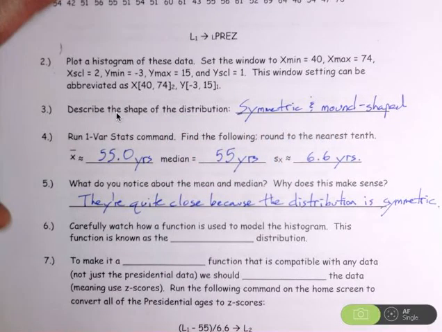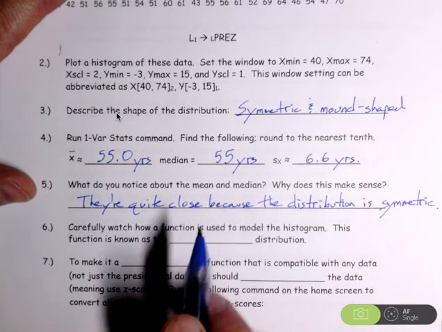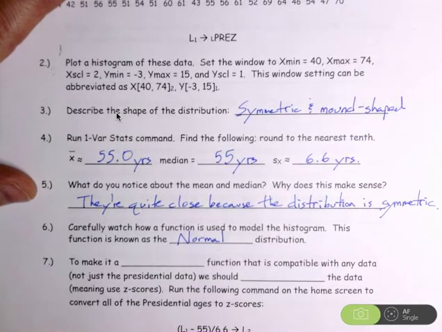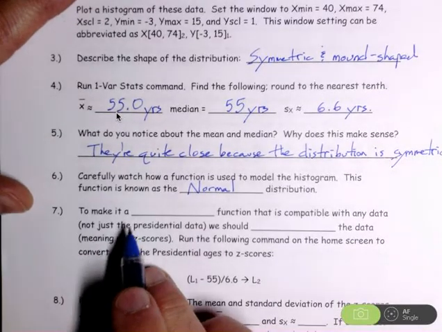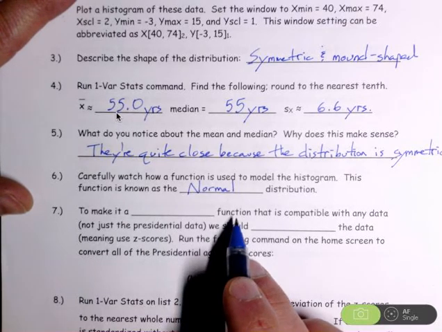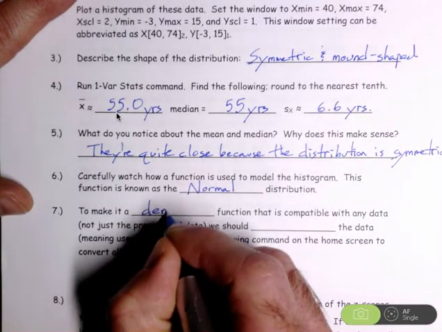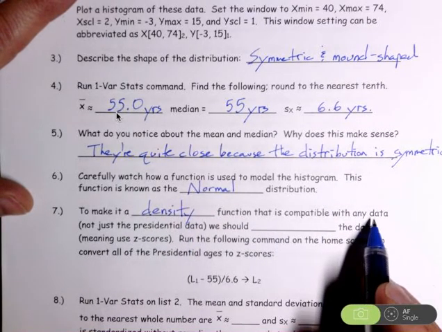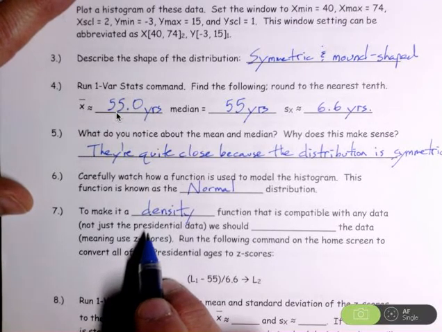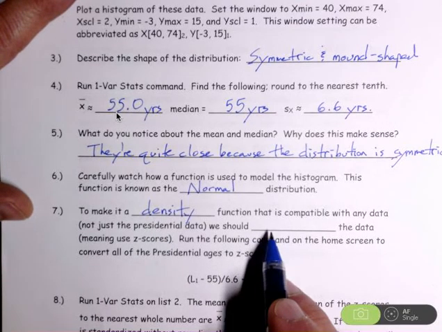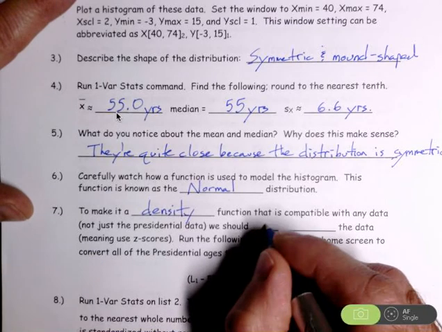So bear with me a second. Here, this function is the normal distribution. Now, in order to make it not just the normal distribution, but to make this a density function that's compatible with any data, not just the presidential data, but any mound-shaped symmetric distribution that looks like this one, what we should do is standardize the data. In other words, we should be using z-scores.